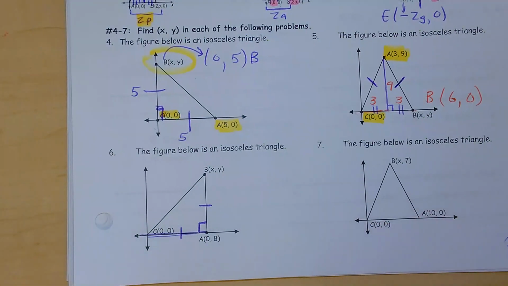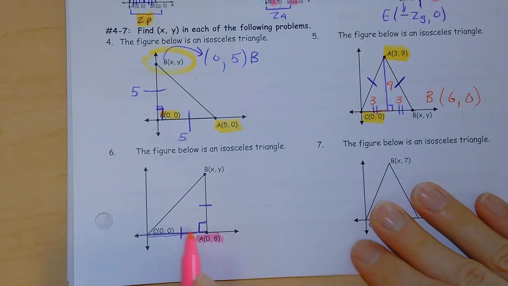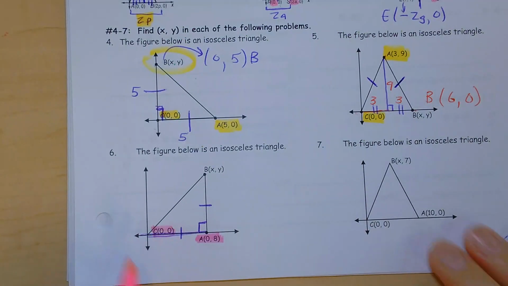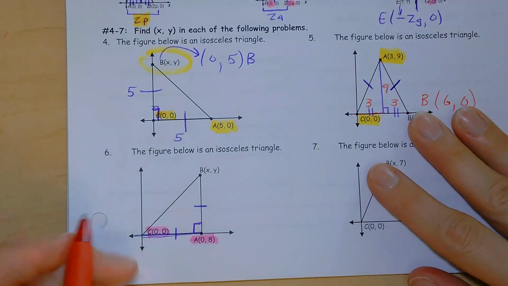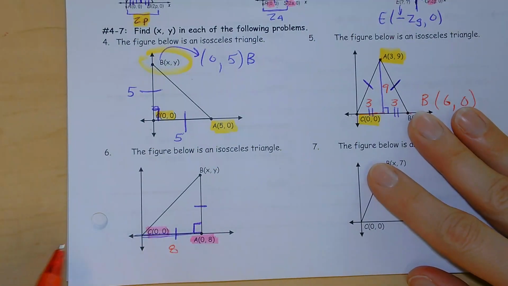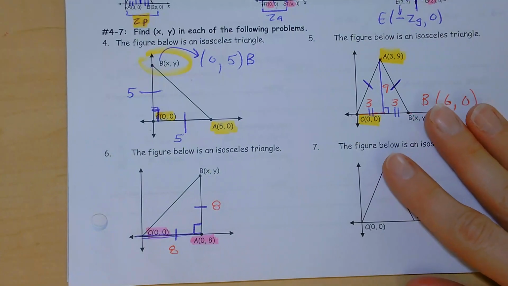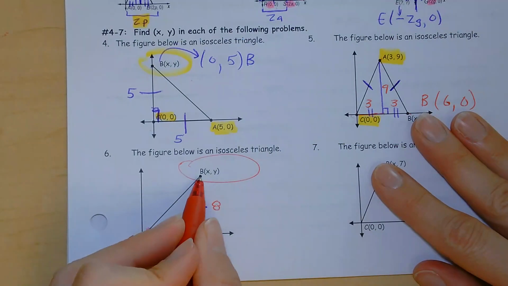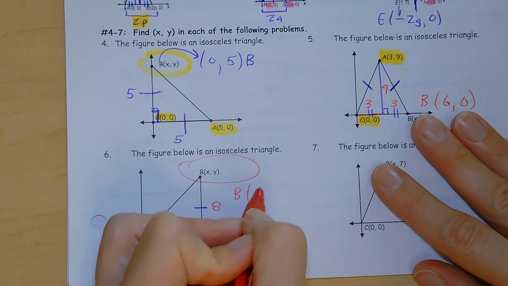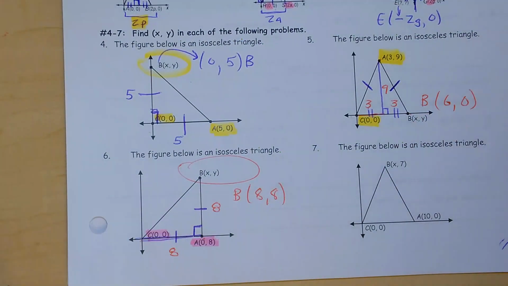Okay, so when you guys look at this side, we're going to use this ordered pair to help us. So from 0, 0 to 0, 8, that means this side is 8 long, which means this side needs to be 8 long. So to get this ordered pair up here, we're going to go right 8, then up 8. So B's ordered pair would be 8, 8.